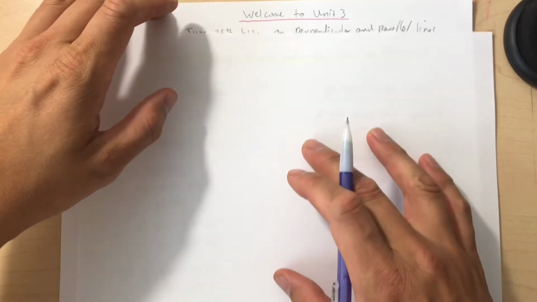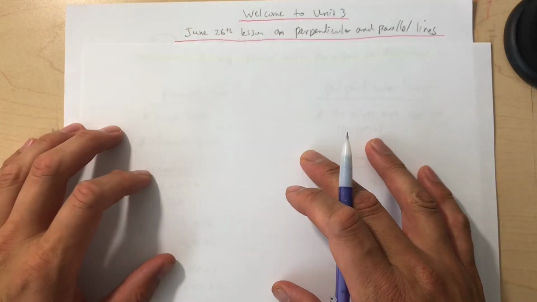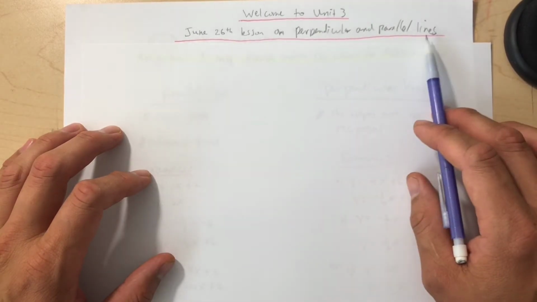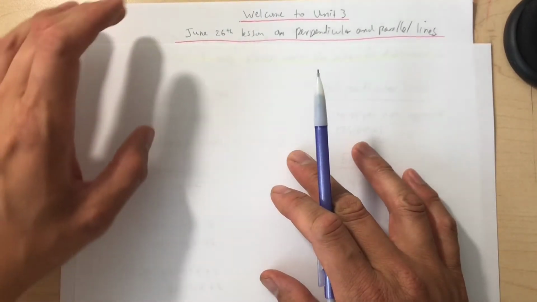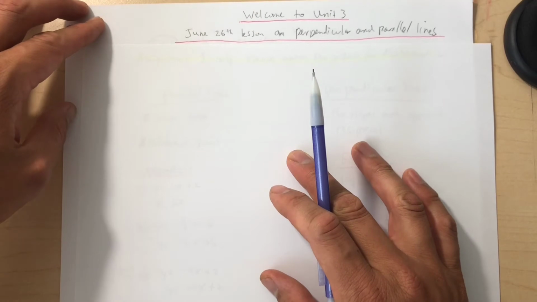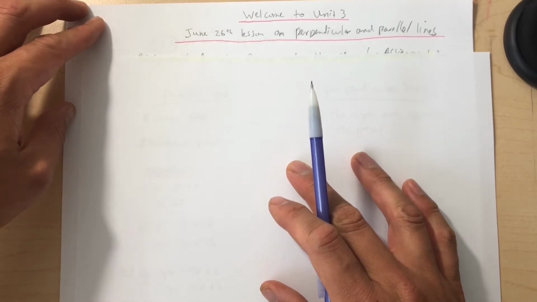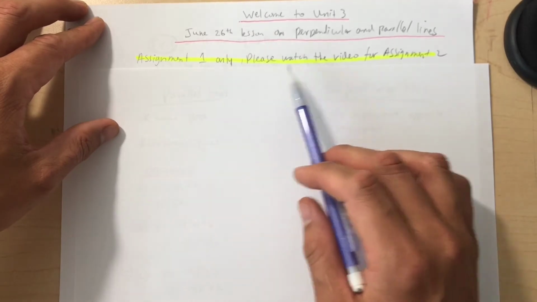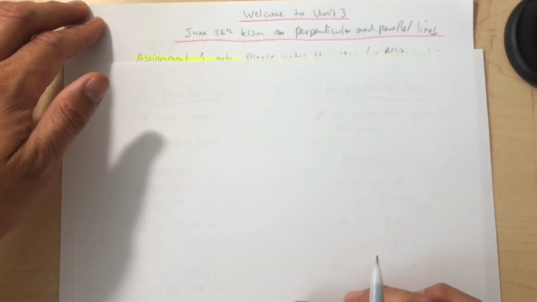For today's lesson, it is June 26th, which is a Friday, and we will be talking about perpendicular and parallel lines. Now for today, there's actually going to be two videos, so you have to watch the first video for assignment 1, and then for assignment 2, you definitely need to watch another video, but don't worry, it's not going to be that long, all right? Okay, so let's go ahead and get started.